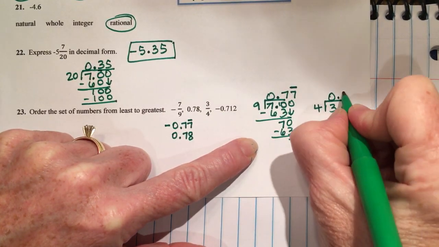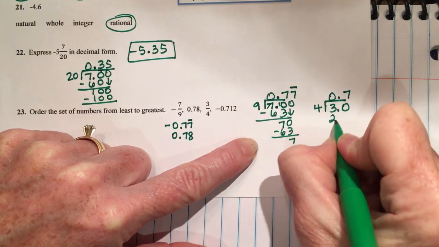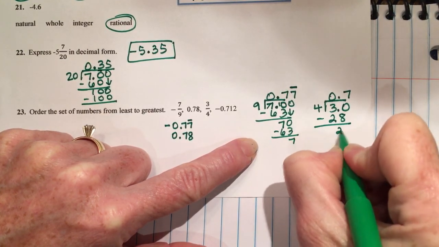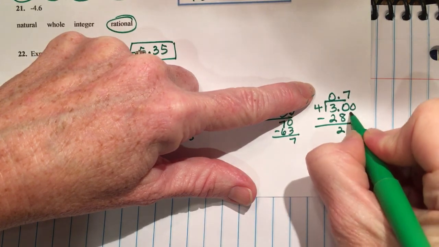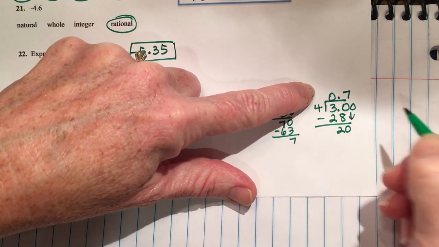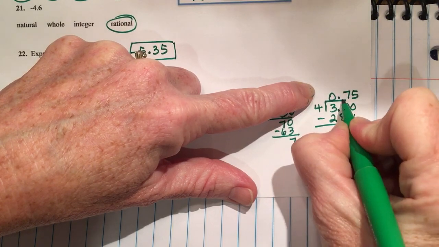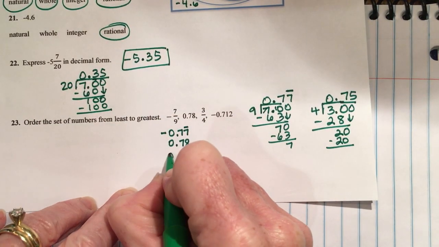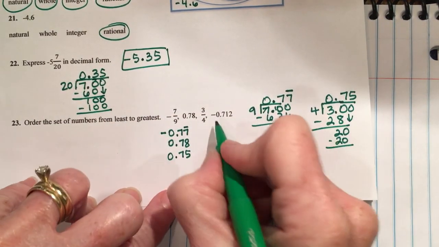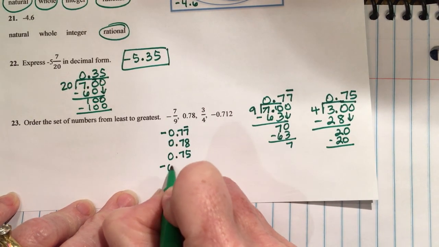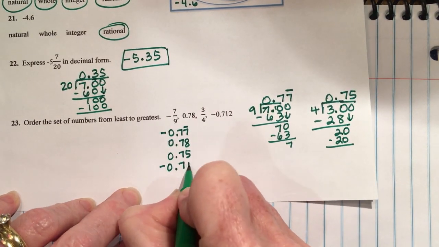4 going into 30 7 times. 4 times 7 is 28. When I subtract, I get 2. Since I have a remainder, I'm going to keep going. 4 going into 20 5 times. And then I can stop. So my answer here was 0.75. And then my last number is already a decimal. Don't lose those negatives though.